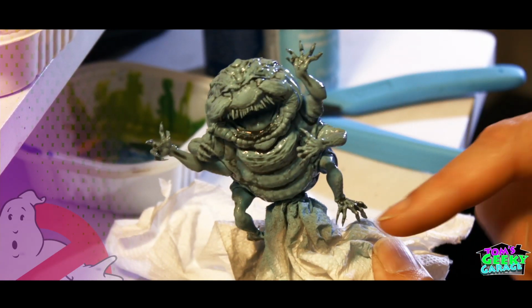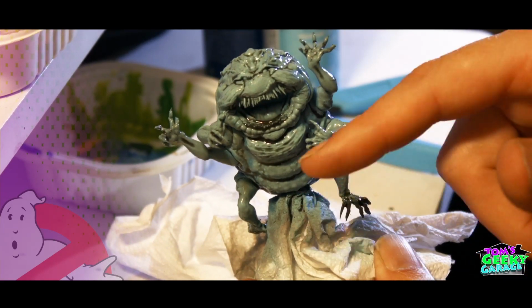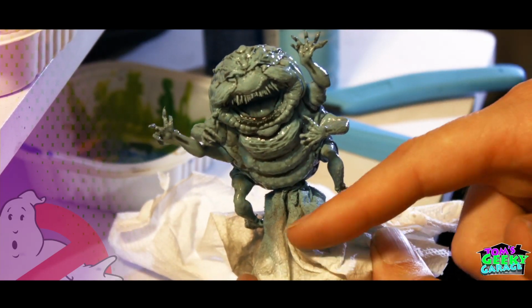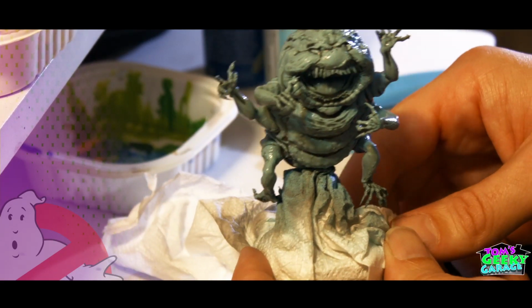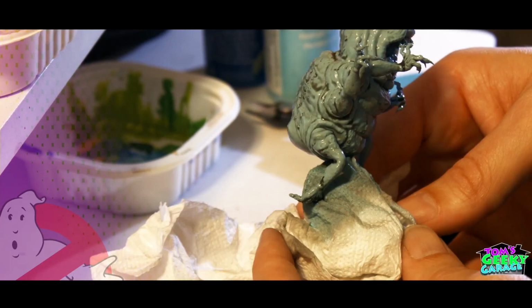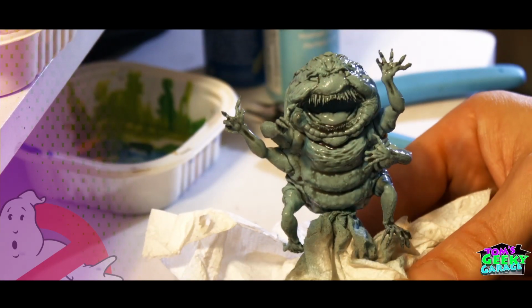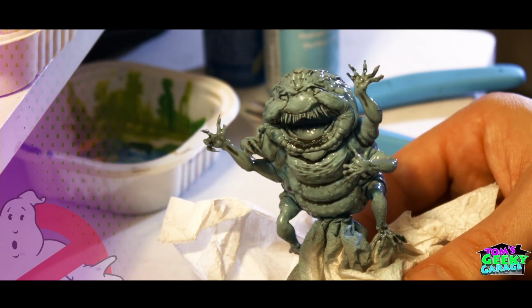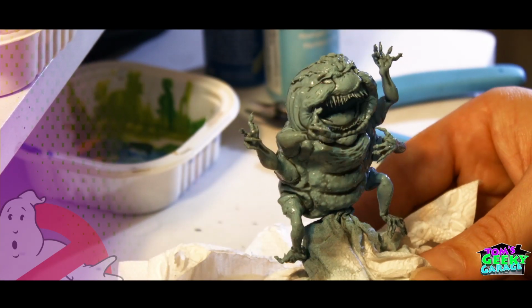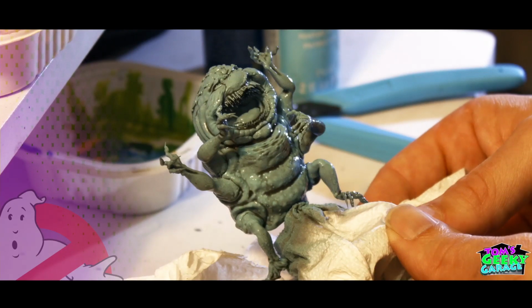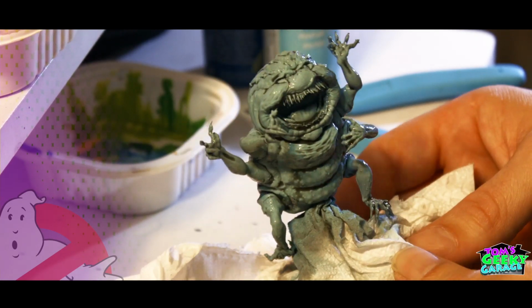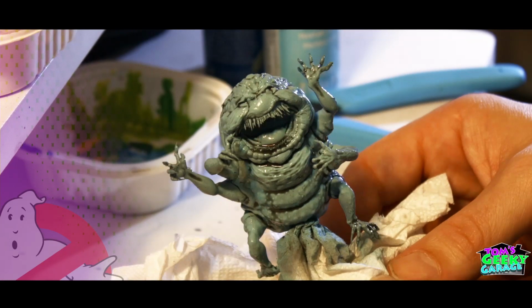I have this paper towel on the stand, so one, I don't get paint on the stand, and two, it kind of absorbs some of this runoff. But you can kind of get the idea of what that's going to do. And it looks a little watered down and really black. I thought this would come out more blue. And in person, it is a little more blue, but on camera, it looks really black.